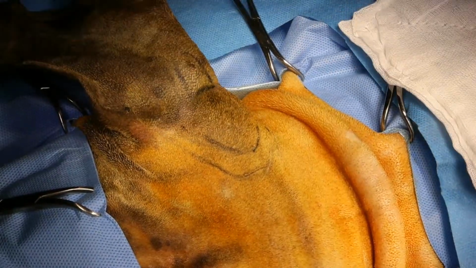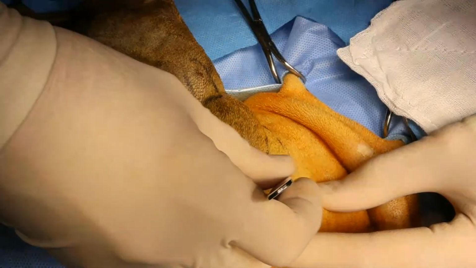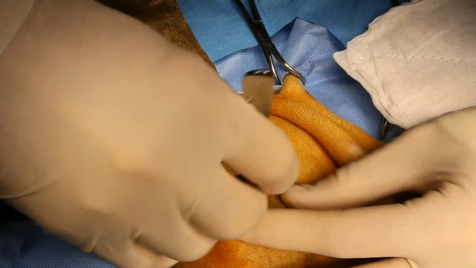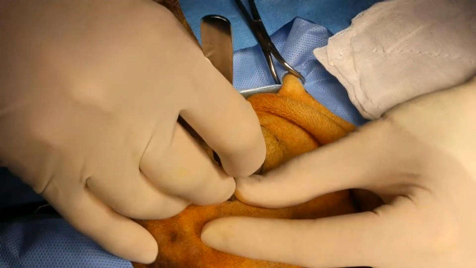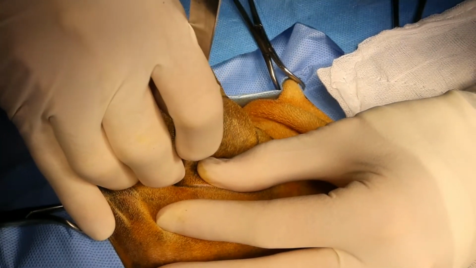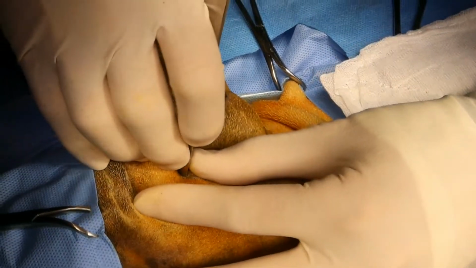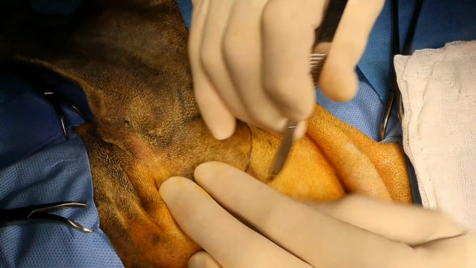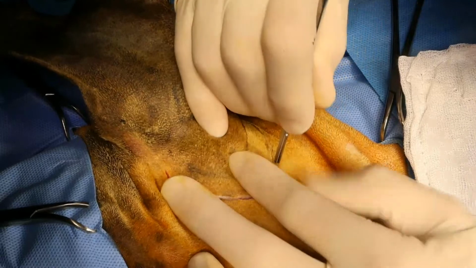So mast cell tumor is sitting here, so I'm going to start my dissection with a margin. I've done a CT scan, so it's fairly discrete, and so I'll start my incision up here. I'm going to go through some muscle layers, which are going to provide my deep margin.